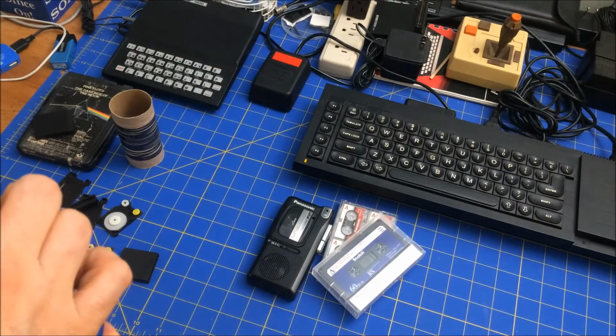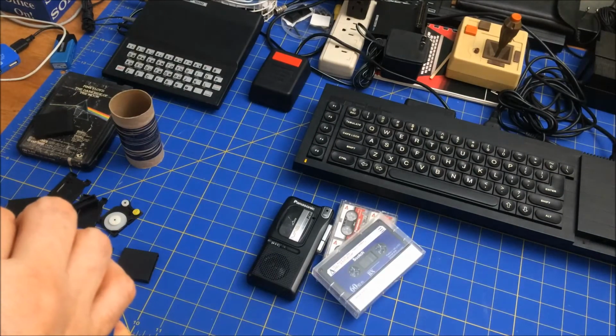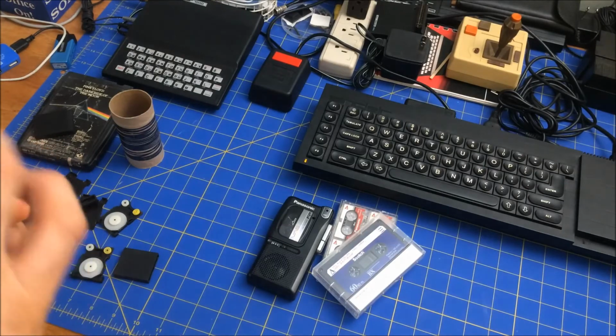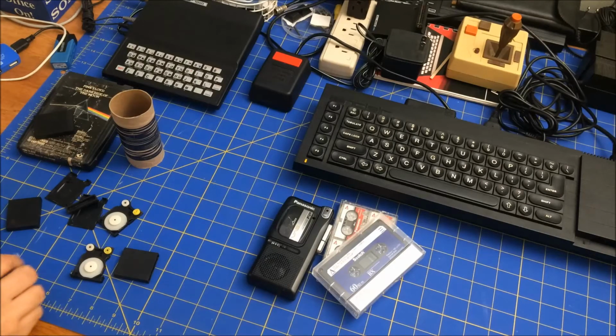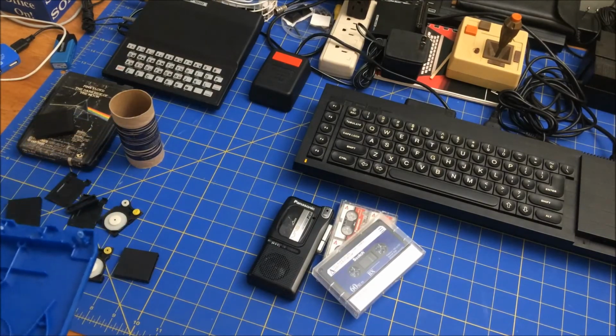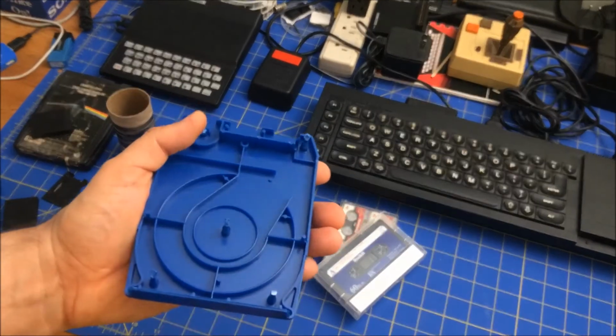So let's see if it did snap itself back in. That was a problem. All right, let me apply a little bit of pressure here. So yeah, I broke another one, little tab.